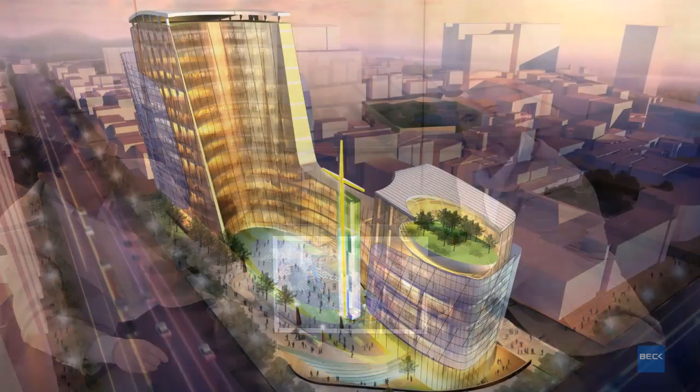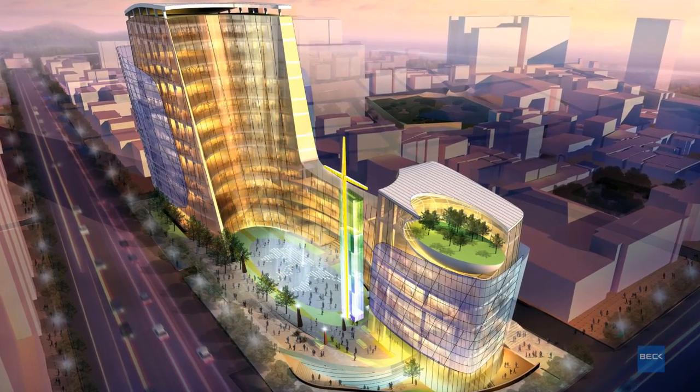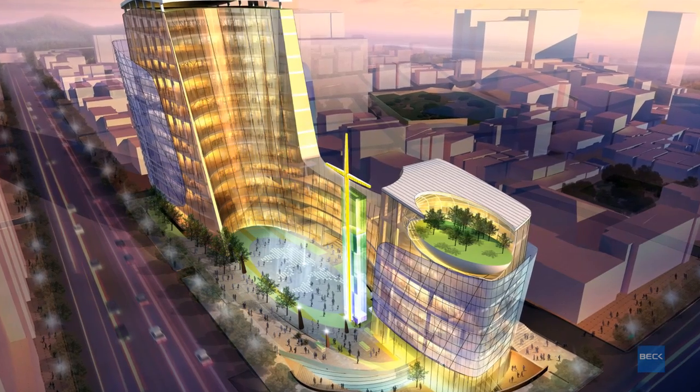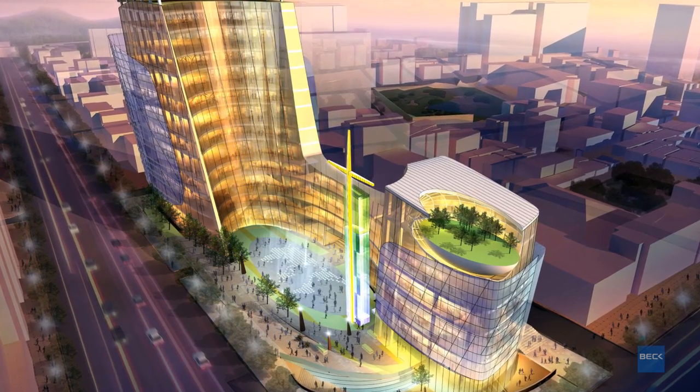In Scheme 3, what we have done is that we've taken the building in a plastic form and wrapped it around the plaza and garden. This scheme can be seen as the plaza and the sanctuary opening up to God in the skies above.